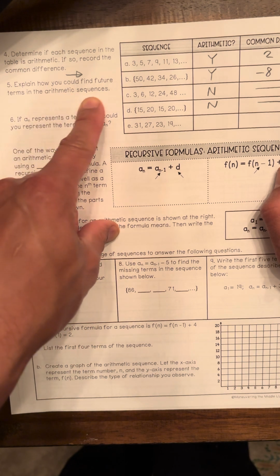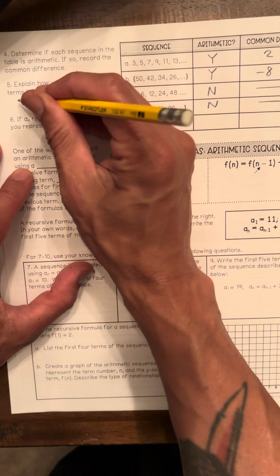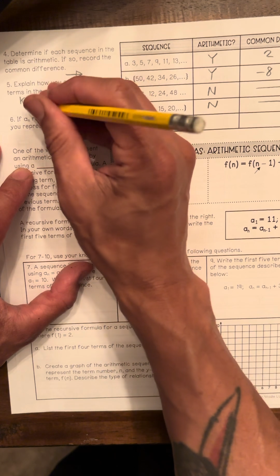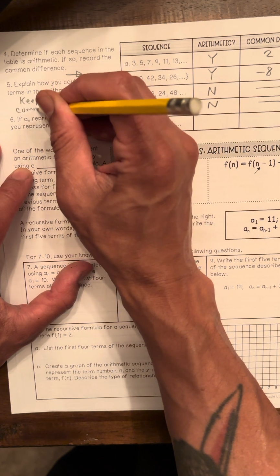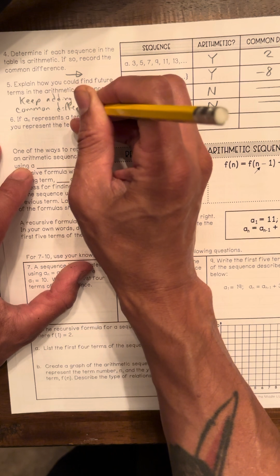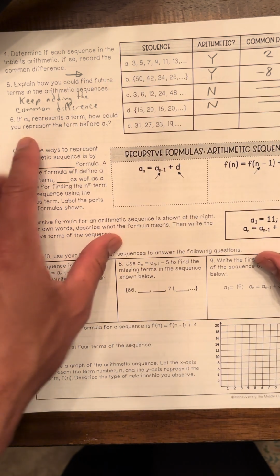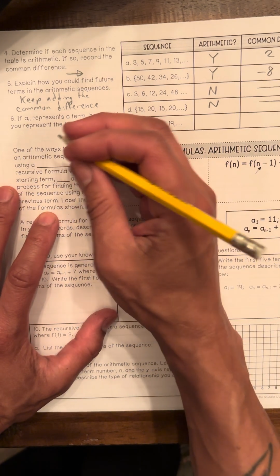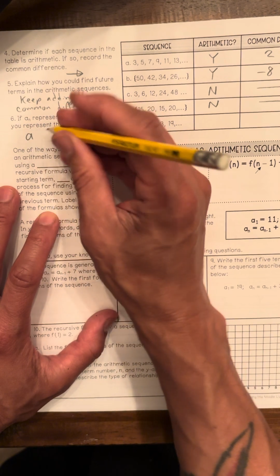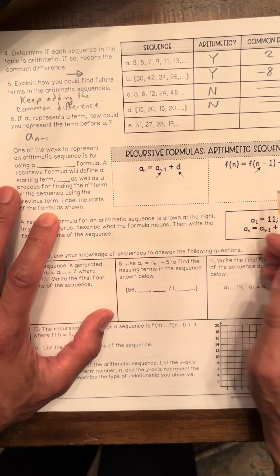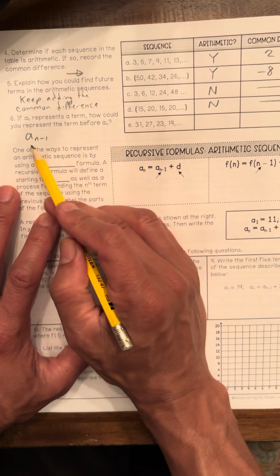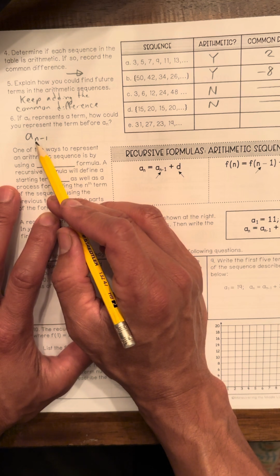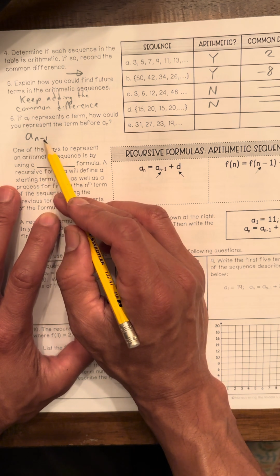Explain how you can find future terms in the arithmetic sequences. Keep adding the common difference. If a sub n represents a term, how could you represent the term before a sub n? We use a sub n minus 1. Okay? The term before is always going to be a sub n minus 1, excuse me.